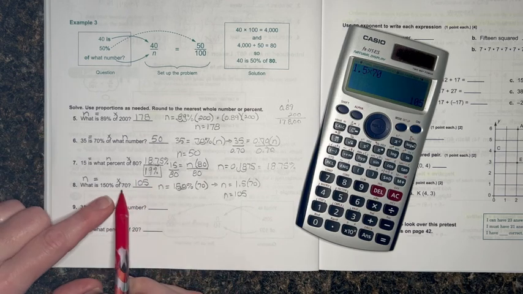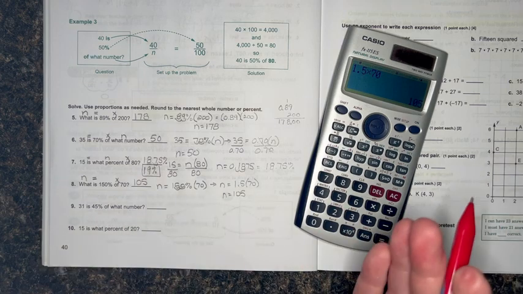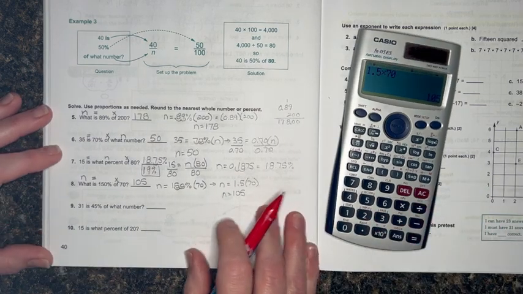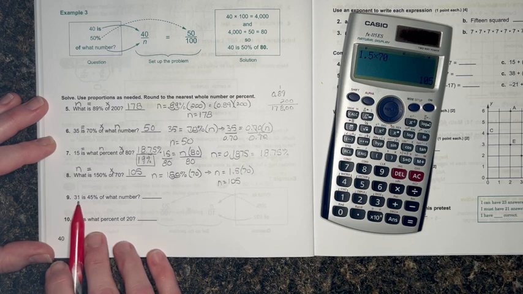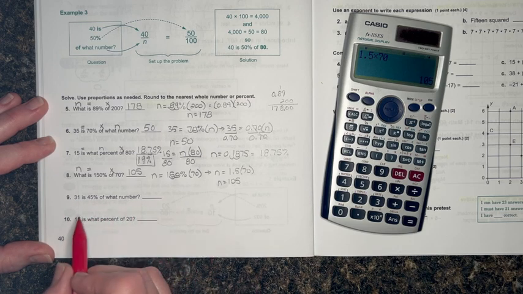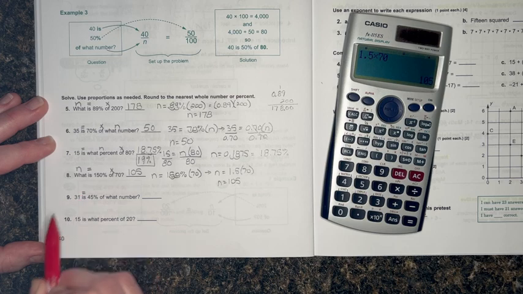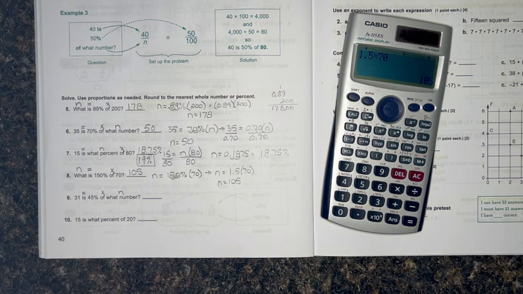And it makes sense that the number is bigger because it was the whole plus 50%, right? All right, number 9. For number 9, we have 31 is 45% of what number? Okay, let's stick in the things that we know. Is means equal. Of is multiply. What number? We don't know, so we put in a variable.